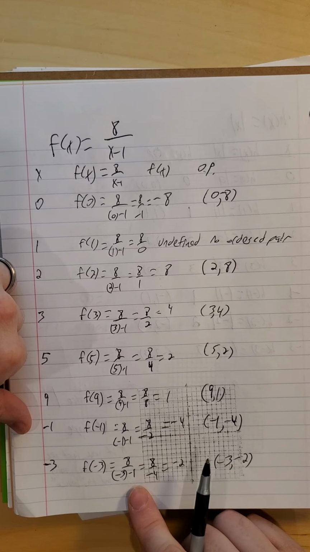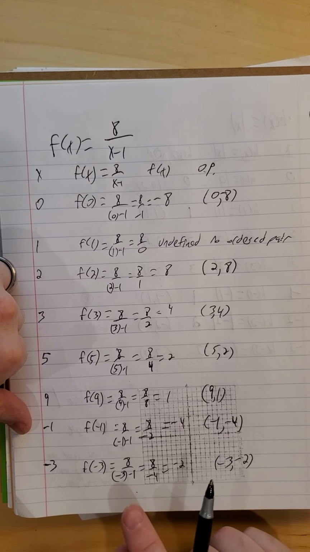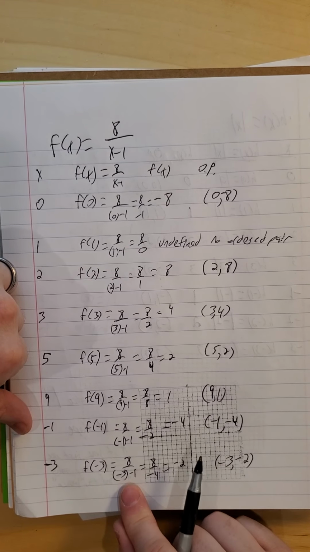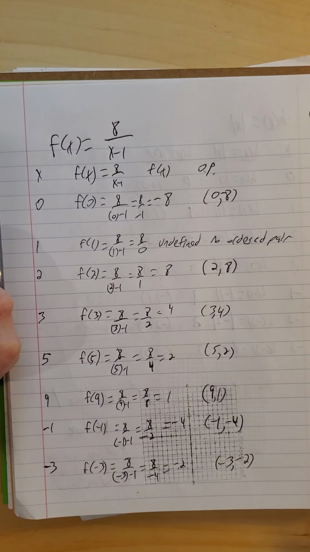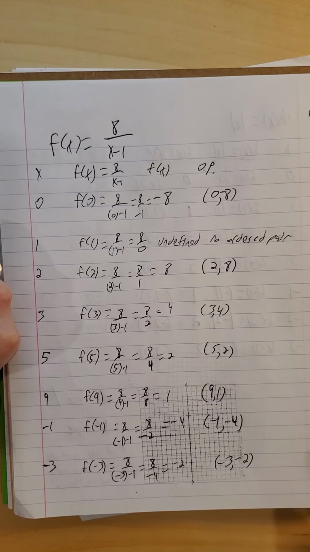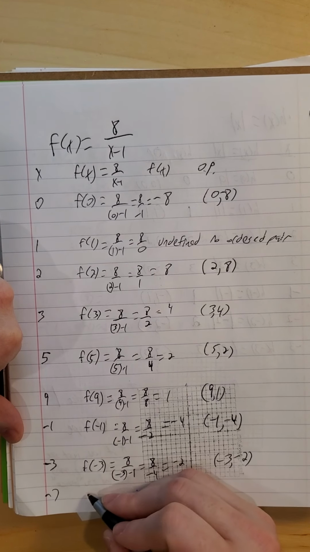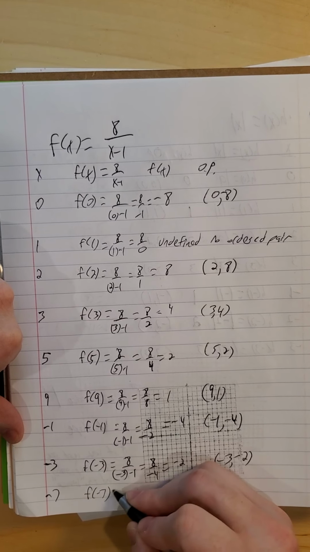And then I'm going to ask you to take a moment and figure out what number you would plug in for x to get a negative 8 in that denominator. Okay, hopefully you figured out negative 7 fits the bill.